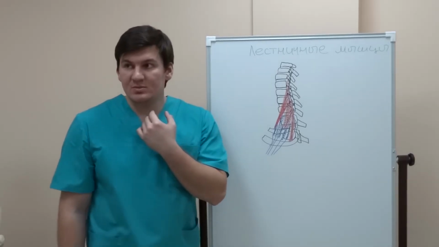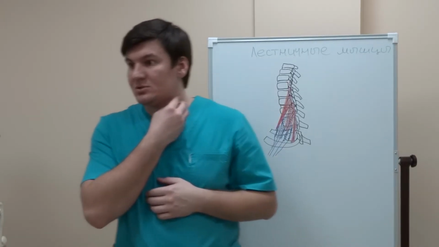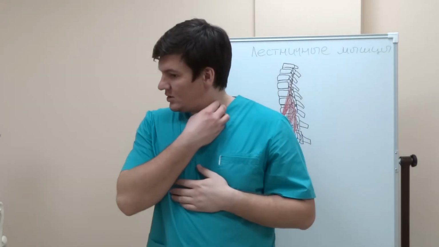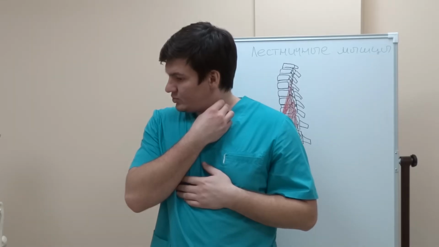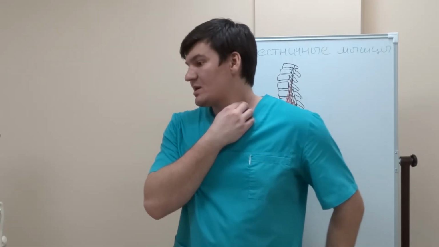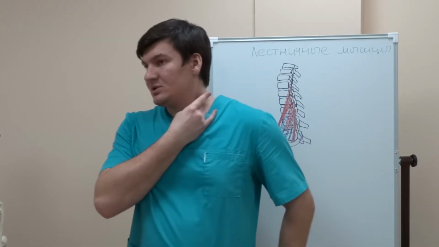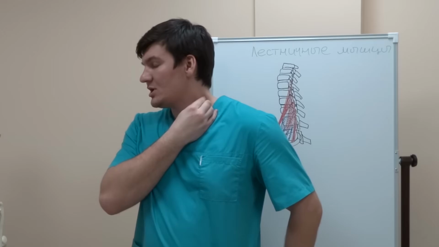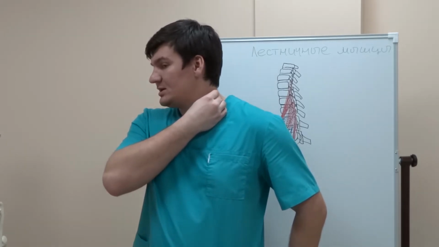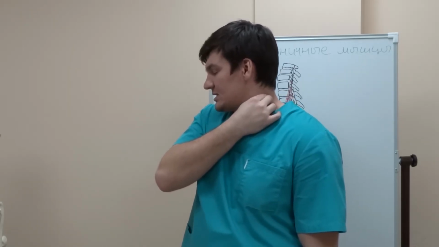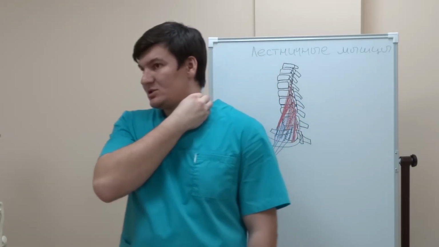To find the front scalene muscle, you need to put your hand right behind the sternocleidomastoid muscle. It's easy to find the sternocleidomastoid muscle. Turn your head to the side, lean forward a bit. That's when it starts to become palpable. And right behind it are the scalene muscles themselves. The first one you hit is the anterior scalene muscle. Just beyond it is the middle scalene muscle. And further still, right in front of the upper trapezius, is the posterior scalene muscle. These are the three scalene muscles.